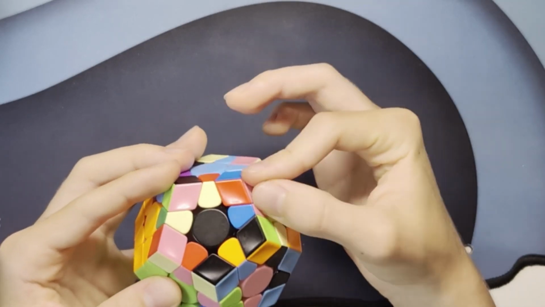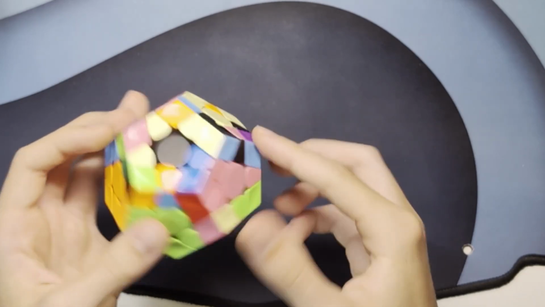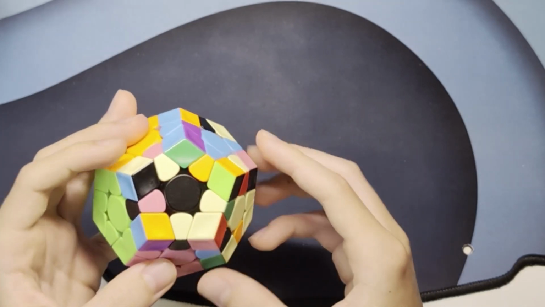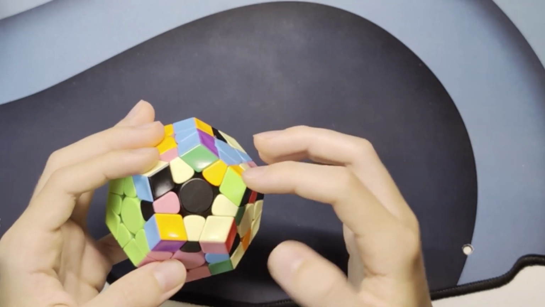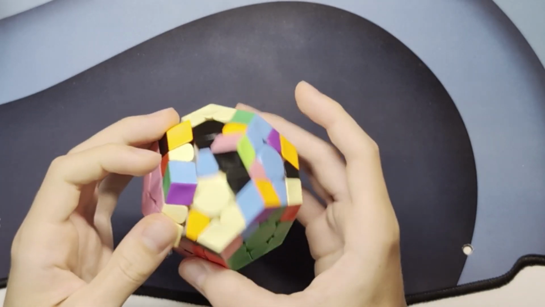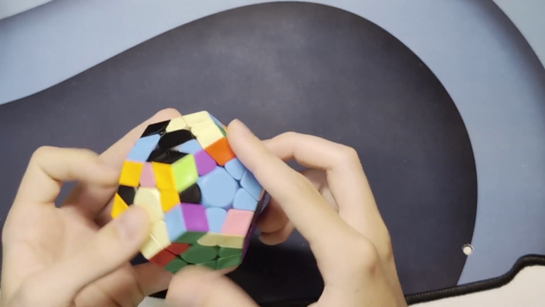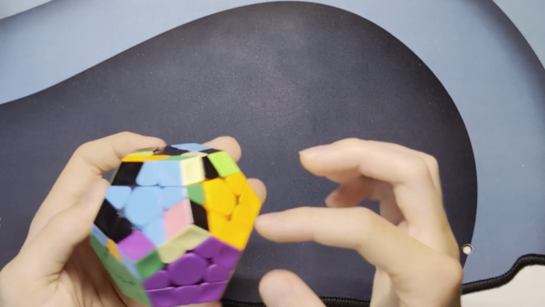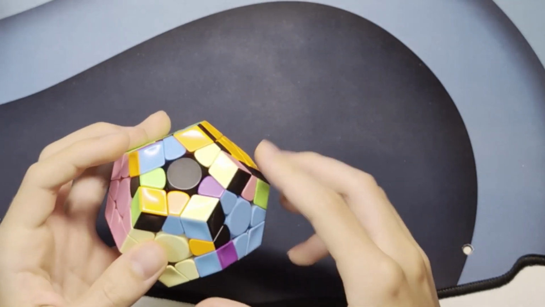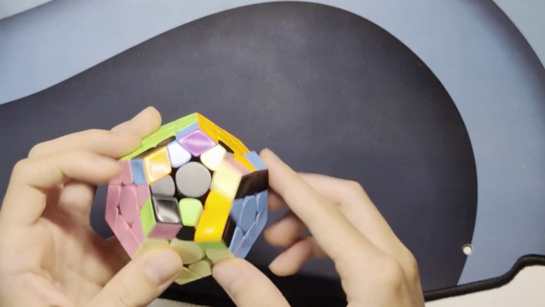Then I can solve this pair along with this edge like this, which is quite nice, and then this pair, and then this pair along with this edge like this, and then last but not least this pair like this. Then I can solve this square by solving this pair like this, then this pair, and then this one.